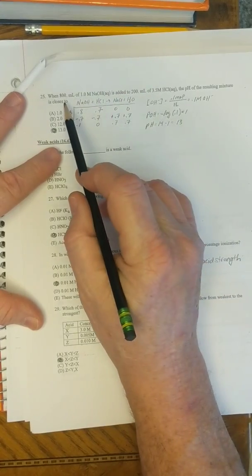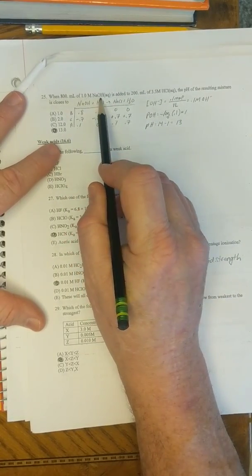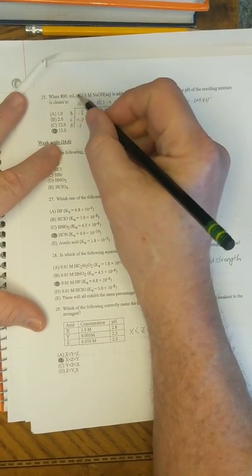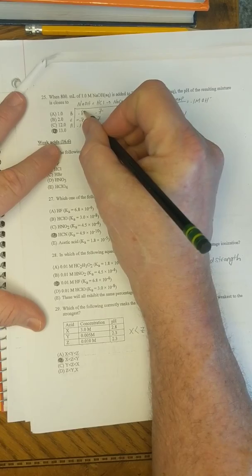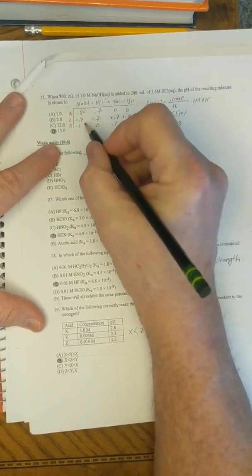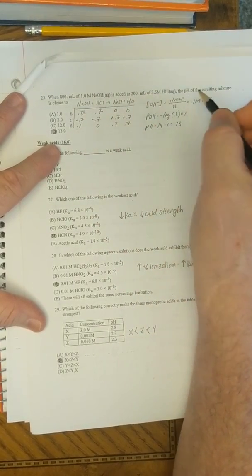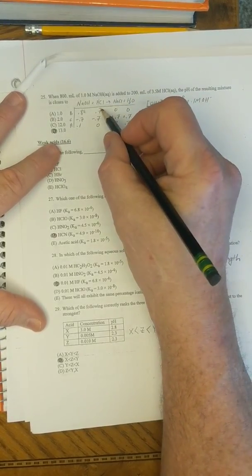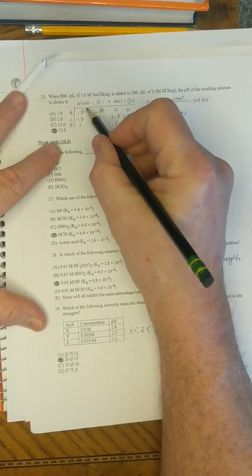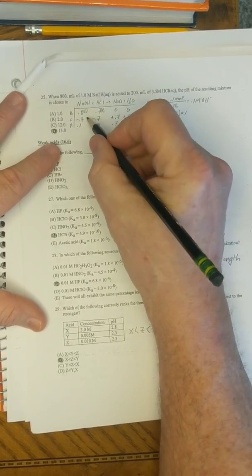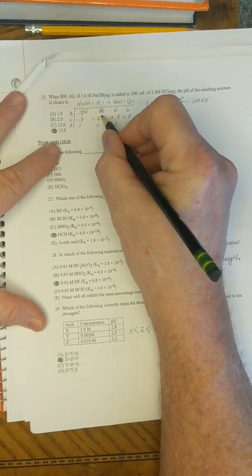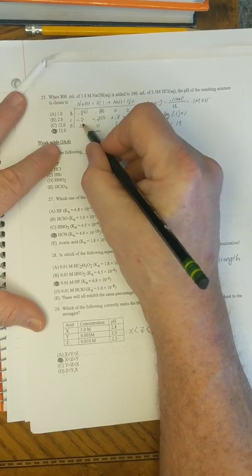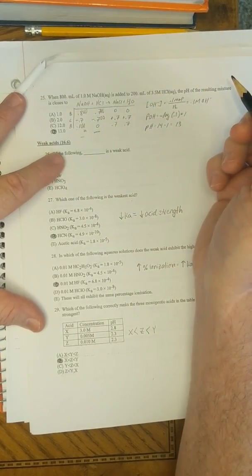BCA tables. You have 800 of 1 molar sodium hydroxide. I would take 800 times 1 to find the fact that I had 800 millimoles and 3.5 of HCl, so it would be 200 times 3.5, and I find out that I have 700 millimoles. I'd use millimoles. And 700 millimoles is your limiting, so you don't have any HCl left. You have an excess of 100 millimoles of sodium hydroxide.